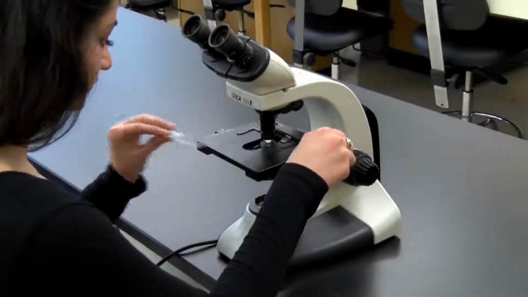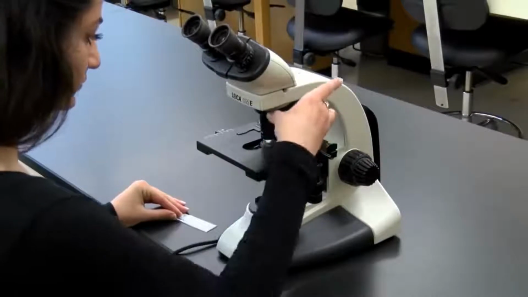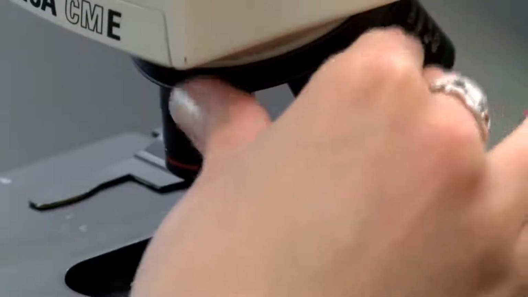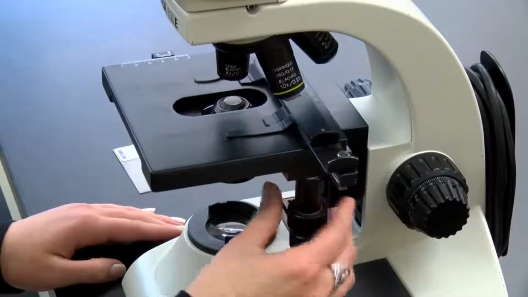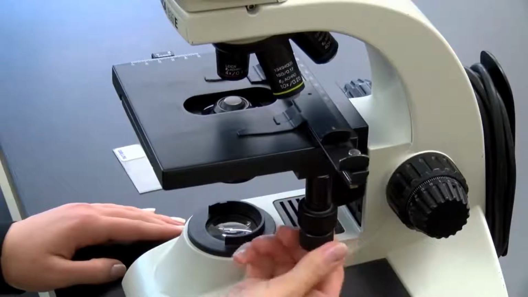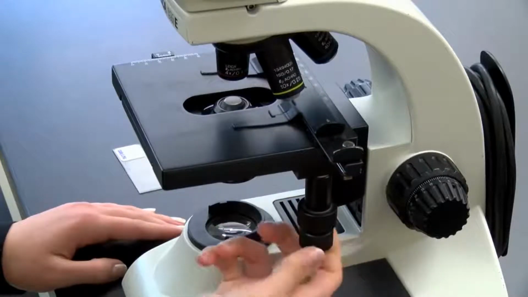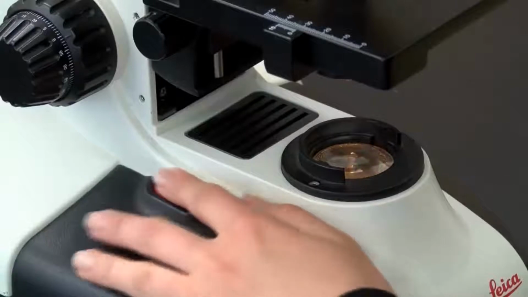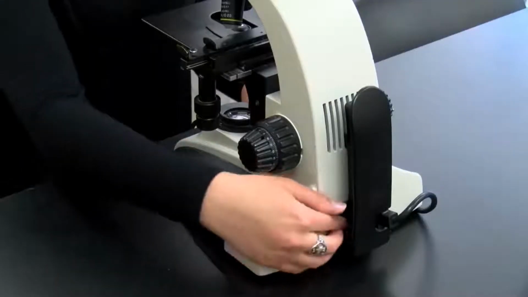When you have finished using the microscope, remove the slide and rotate the lowest power lens in place. Move the stage to a centered position and the slide holder to the left. Check that the stage is clean and dry. Turn off the light and power and wrap the cord.